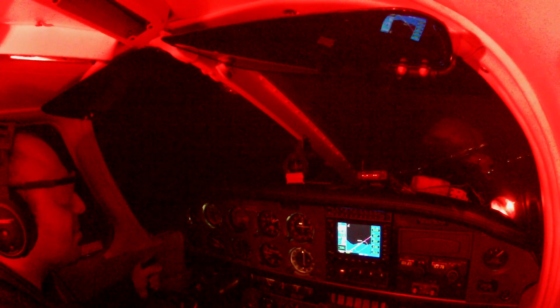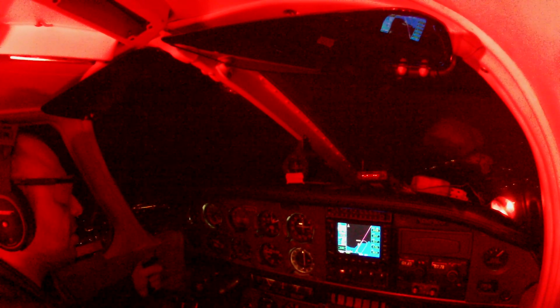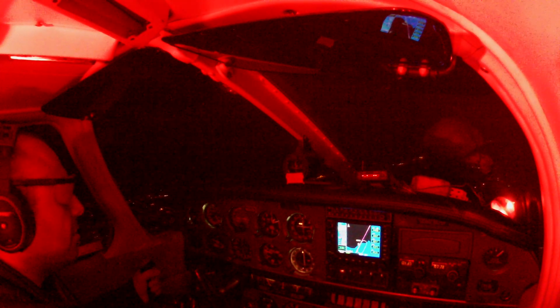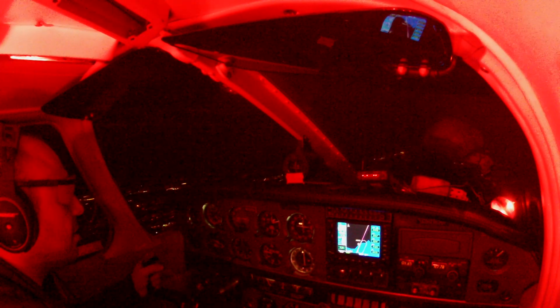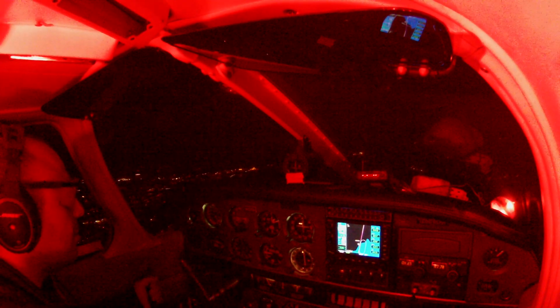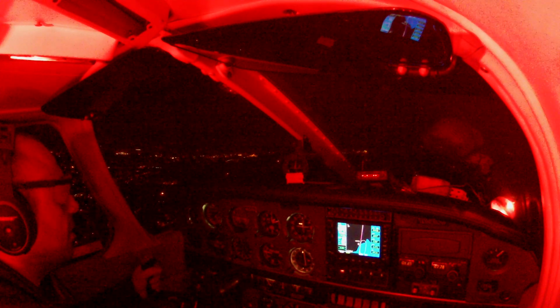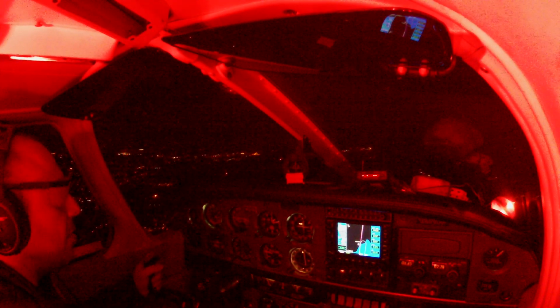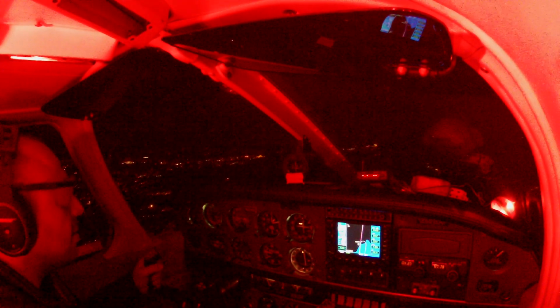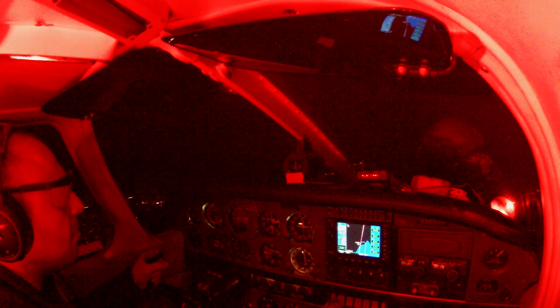Re-establishing on the final. Right over Misty, I will make a standard turn to the right. Yes, sir. Right over Misty right now with 90 knots, heading established on the final, making a right turn.